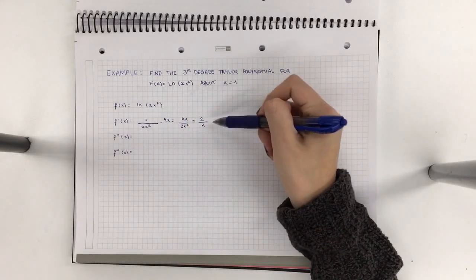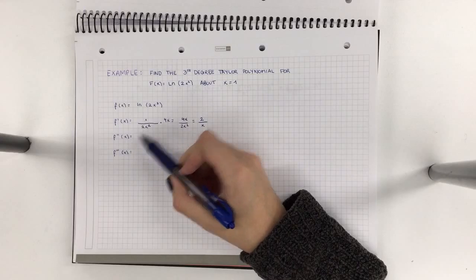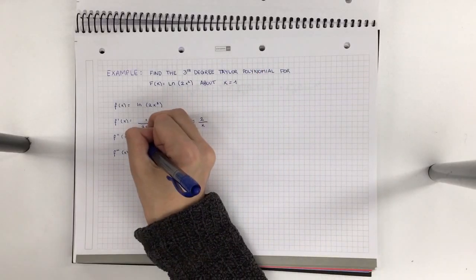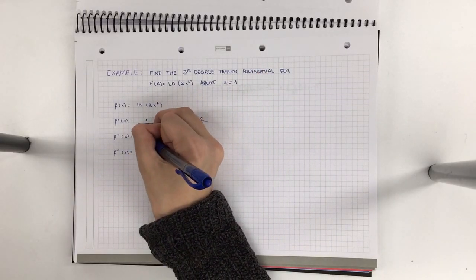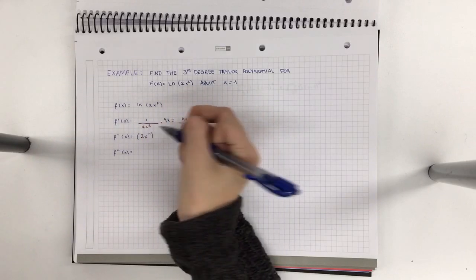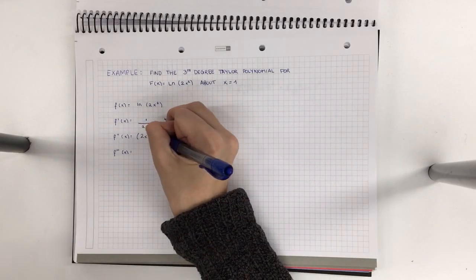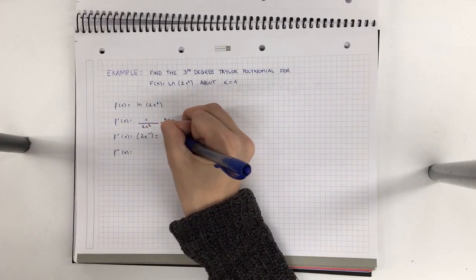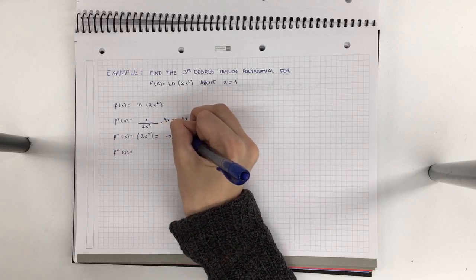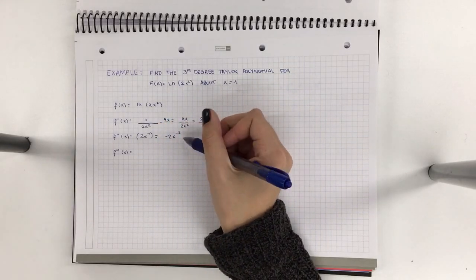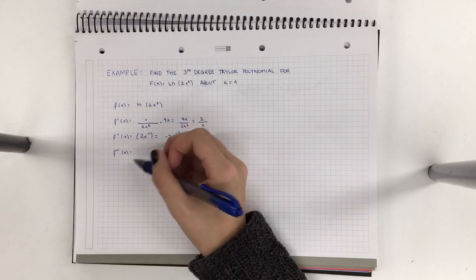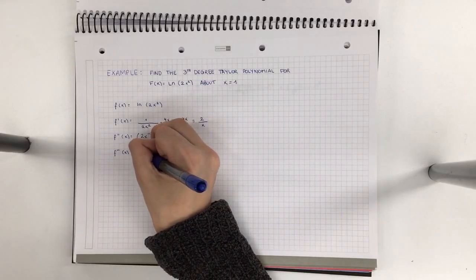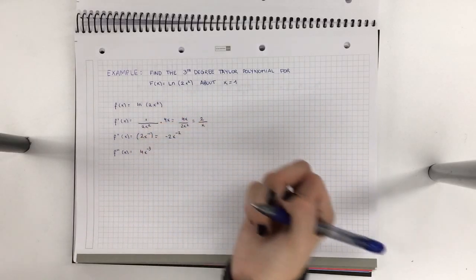And now we're going to keep differentiating to find the second derivative. So this would be the derivative of 2x to the power minus 1, which is 2 over x. And the derivative of this would be minus 2x to the power of minus 2. And now we will have to find the derivative of this function to get the third derivative, and that would be 4x to the power of minus 3.